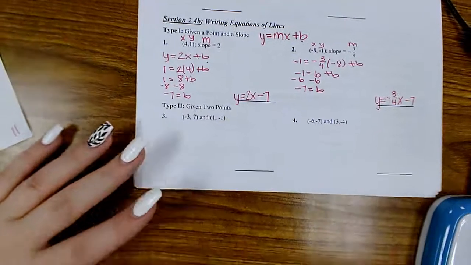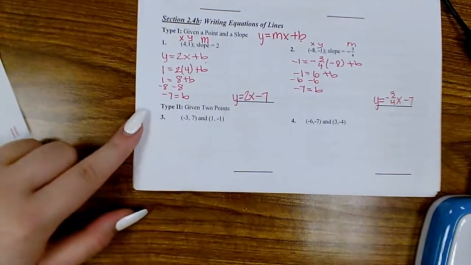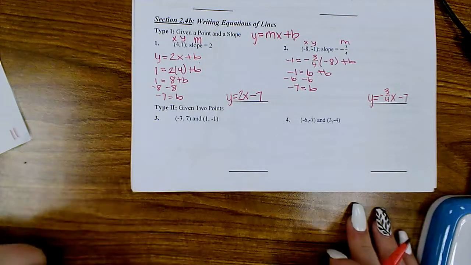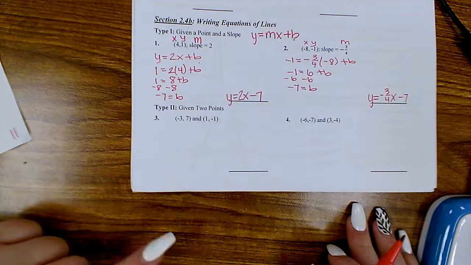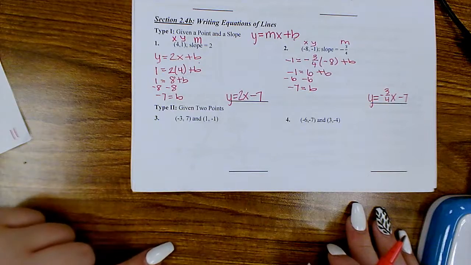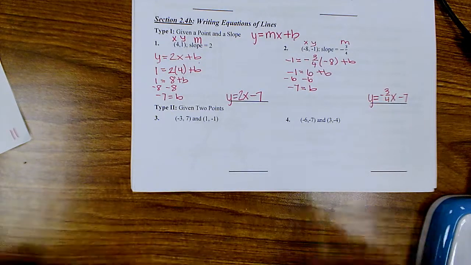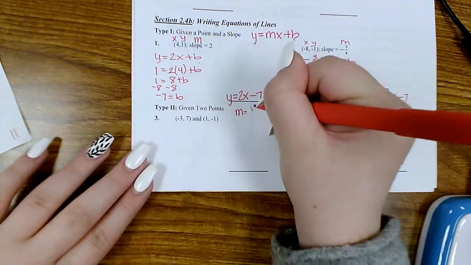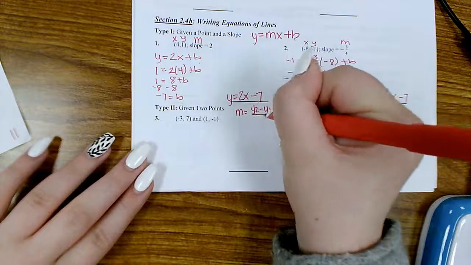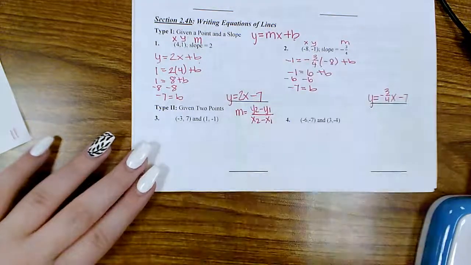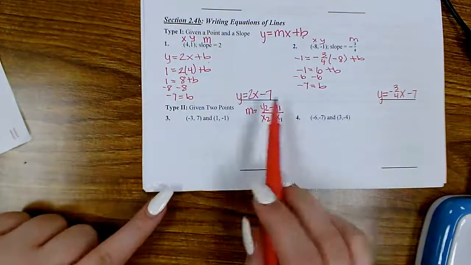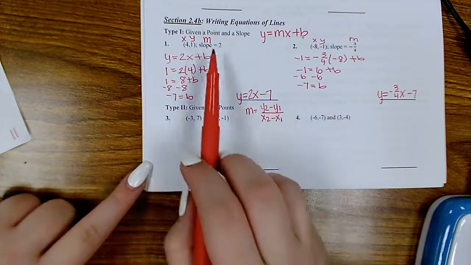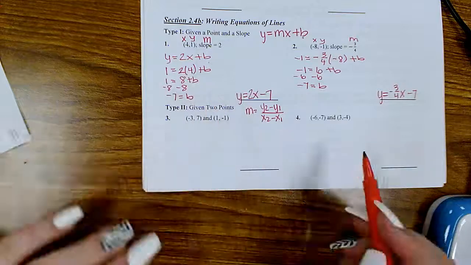Okay, so now there's a second type of writing equations. So this second type, we're only given 2 points. So that means there's an extra step. We don't have our m, we don't have our b. So first we're going to have to find our m. So remember, our m equation is m equals y2 minus y1 over x2 minus x1. So we use this equation to find our m, and then we'll use this same process over here to find our b.